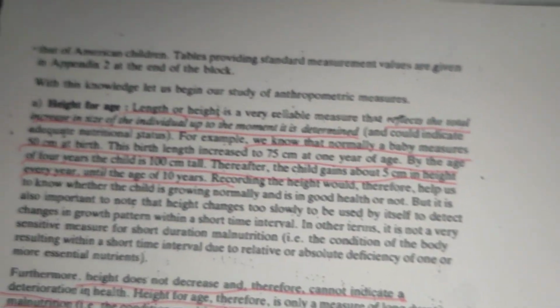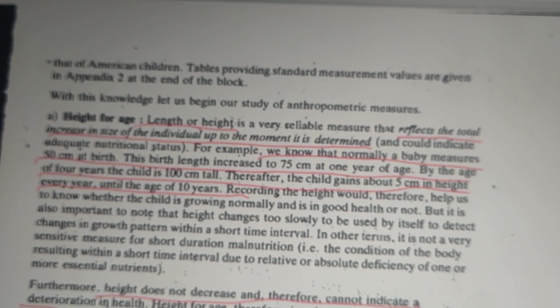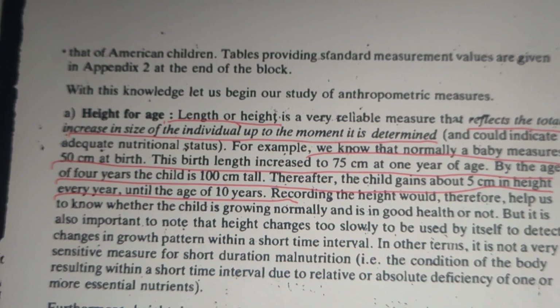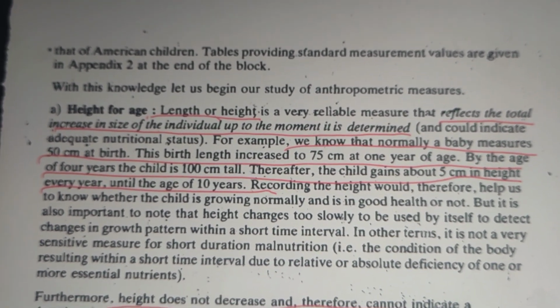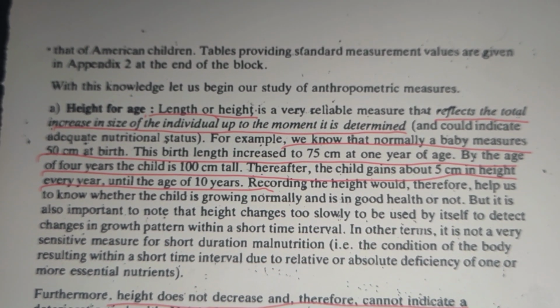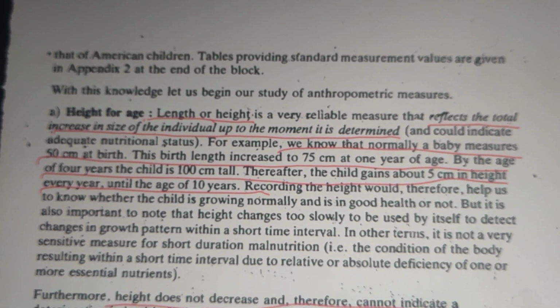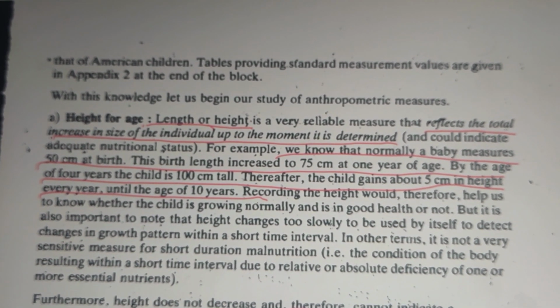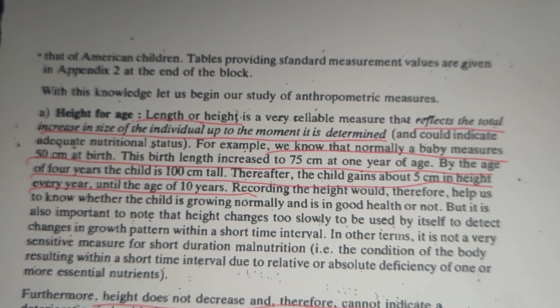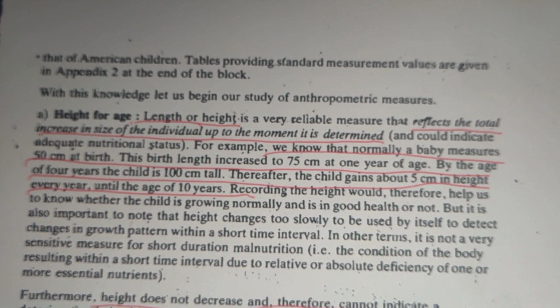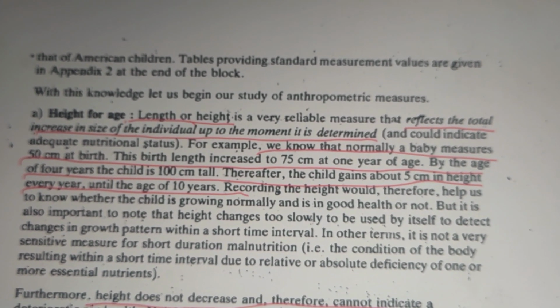First let's go with the height for age. Length or height affects the total increase in size of the individual up to the moment it is determined. For example, we know that normally a baby measures around 50 centimeters at birth, but the length will increase to 75 centimeters at 1 year of age. By the age of 4 years, he'll increase the height to 100 centimeters.